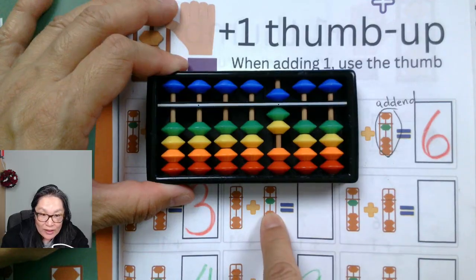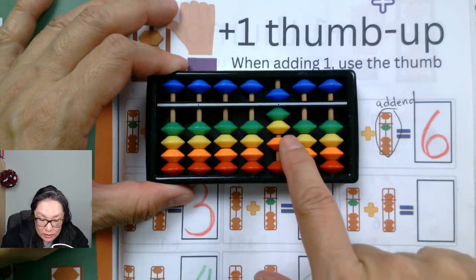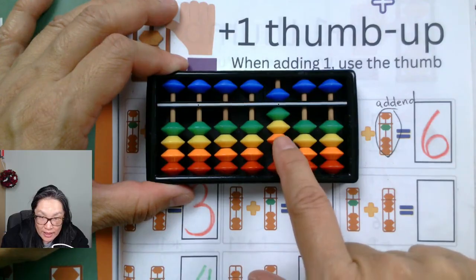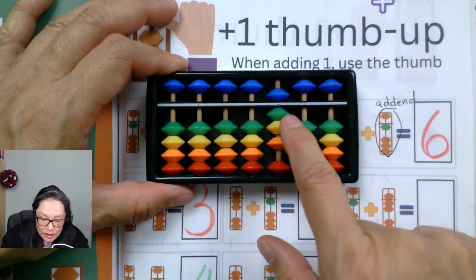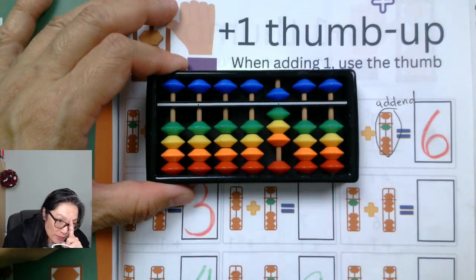Okay, so when we do it, this is 7. We have 7. We want to add the 1. When we add the 1, we're just moving the 1 bead. It doesn't matter which bead. It doesn't matter what bead it is. It could be this one, it could be this one, it could be this one. It doesn't matter as long as it's 1 bead.